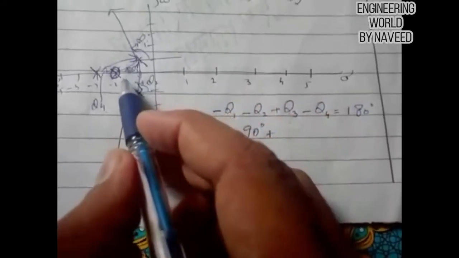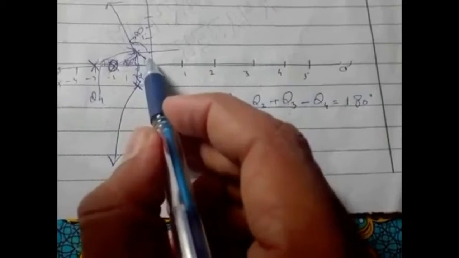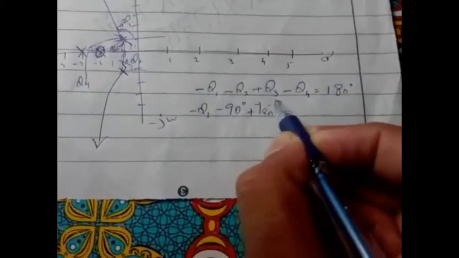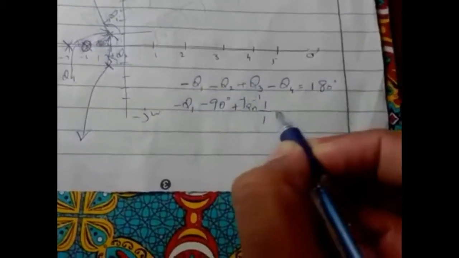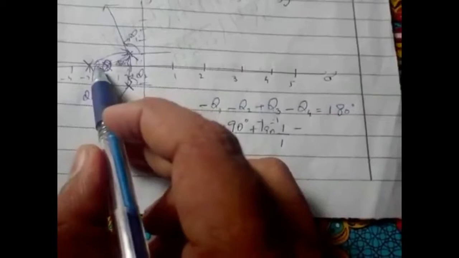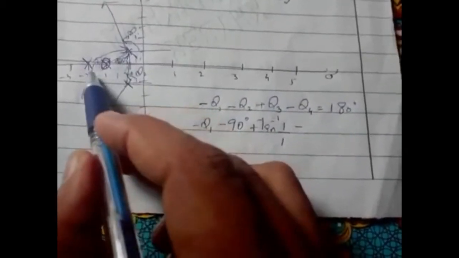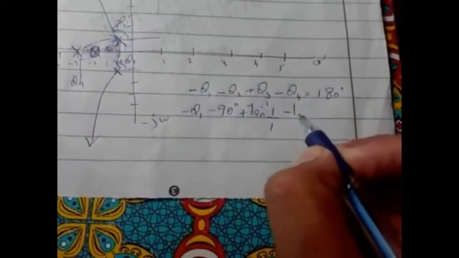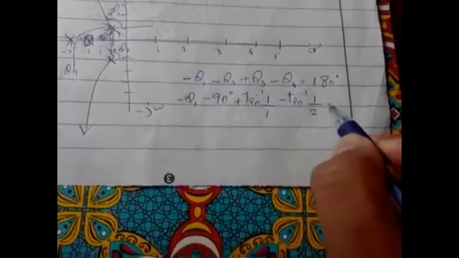Theta 3 is this one, so the base is 1, the perpendicular is also 1, so the tangent inverse of 1 divided by 1. Minus theta 4, and this is theta 4, the base is 2 while the perpendicular is 1, so tangent inverse of 1 divided by 2, is equal to 180 degree.